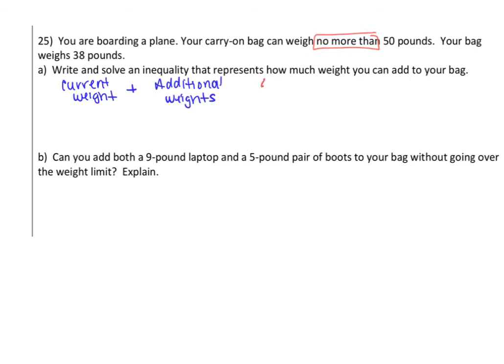That means I have less than or equal to, and then we have our max weight. So the current weight is 38 pounds plus the additional weight that you might want to add later for souvenirs is less than or equal to my max weight, which is 50.